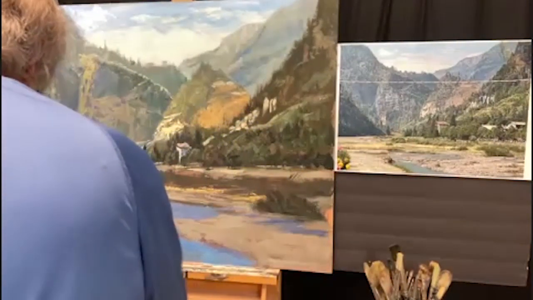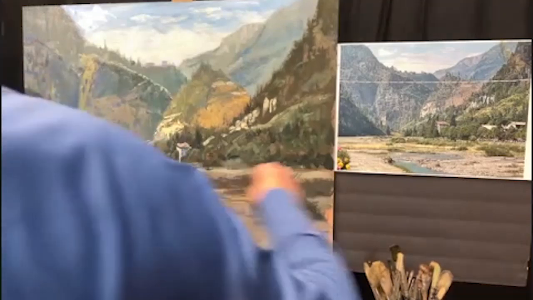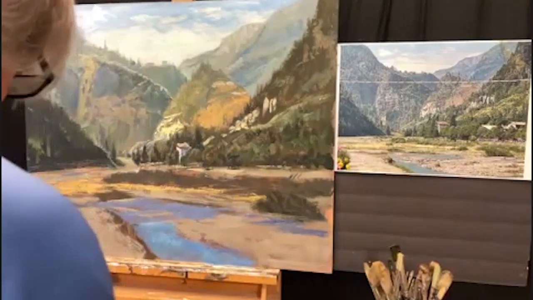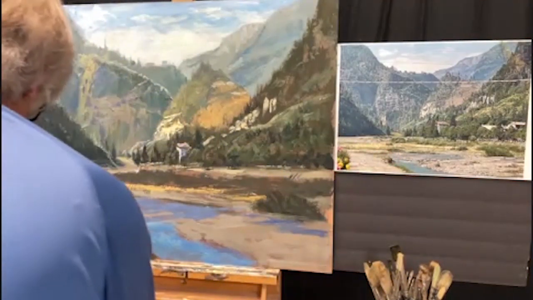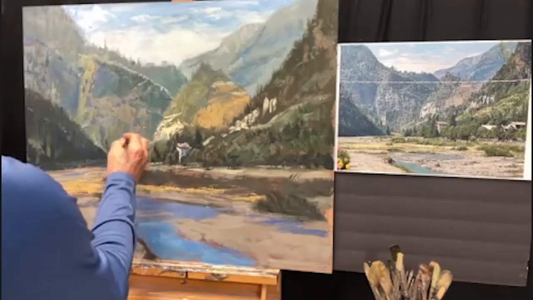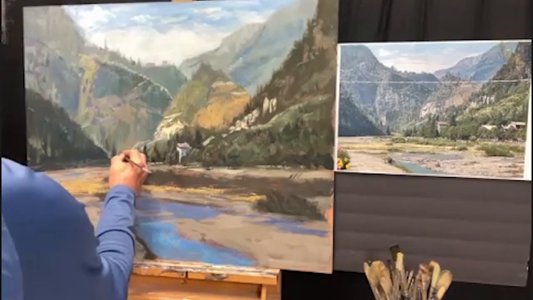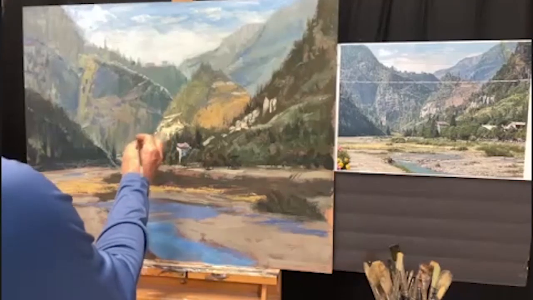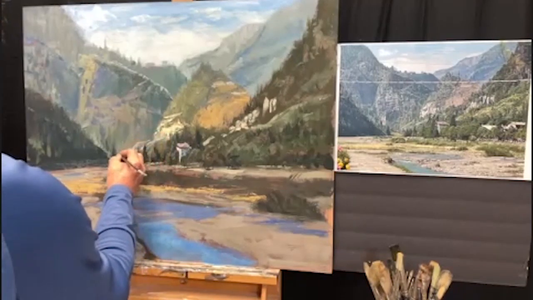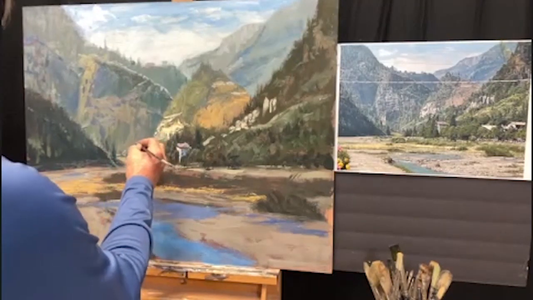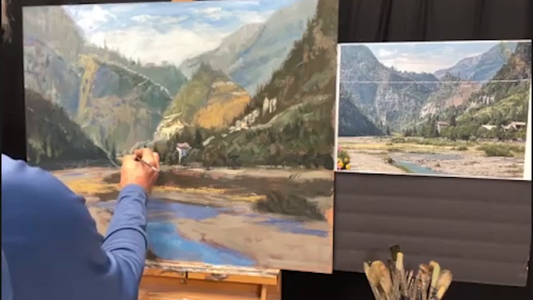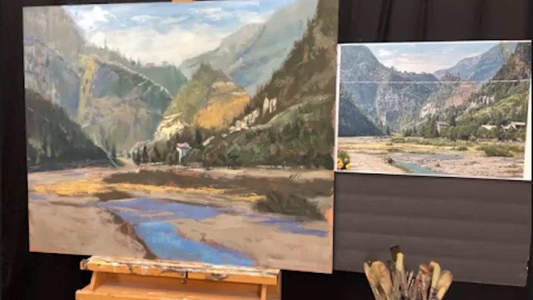I brought that up earlier. There is another little house back in here. If you really wanted to get crazy, you could get into that. But in a studio painting, I might, because you have time to think about it. Right now I'm making split-second decisions, which is more of the plein air approach. On a studio painting, you don't have to make those split-second decisions.